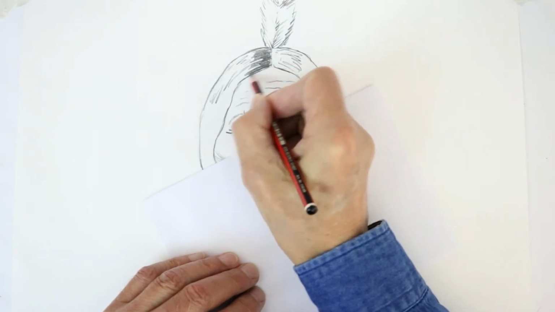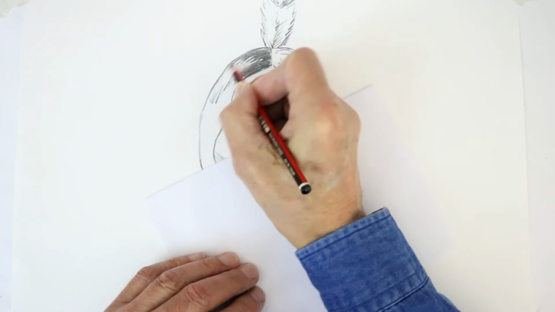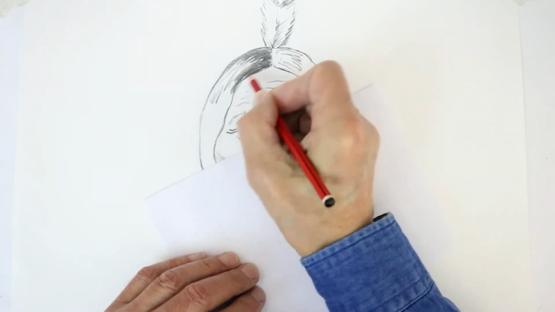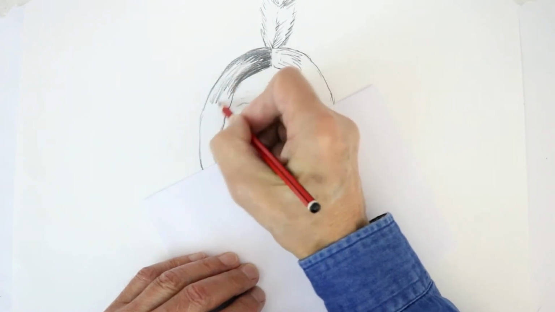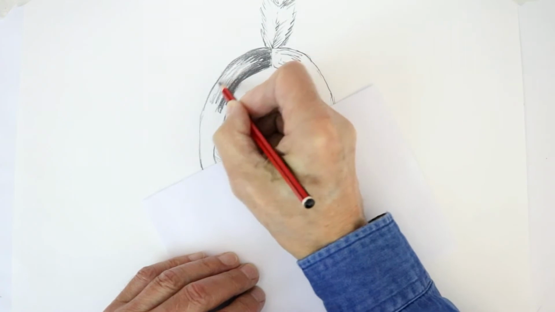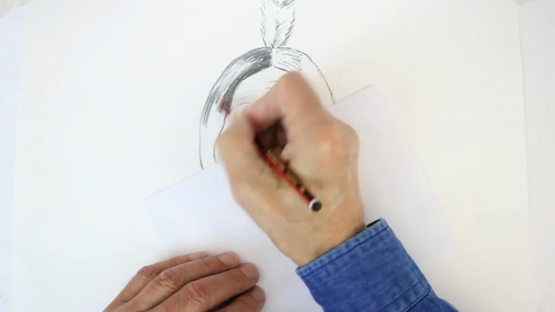Put quite a bit of weight on your pencil, come around like that, but when you reach those shapes there, just maybe a couple of lines in the centre, you get the feeling of the hair, but then go past and fill in the rest, like that. Okay, so I'll do that with that too. Catch up here when I've done it.